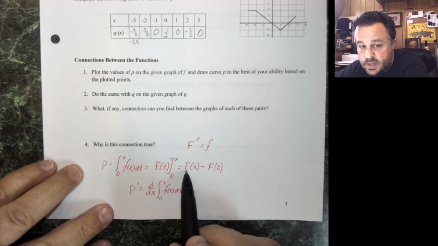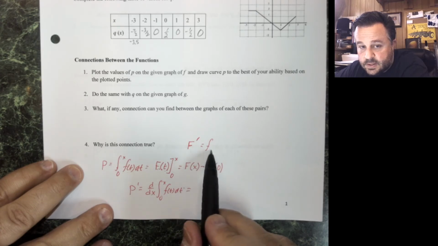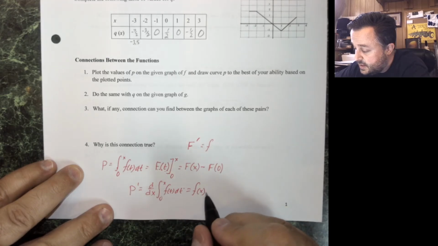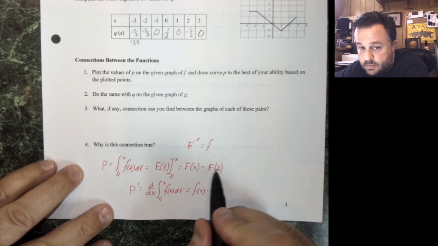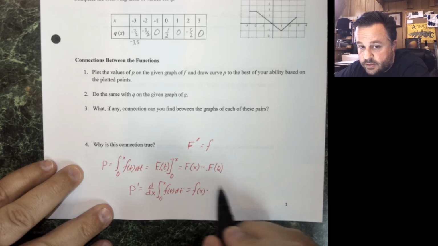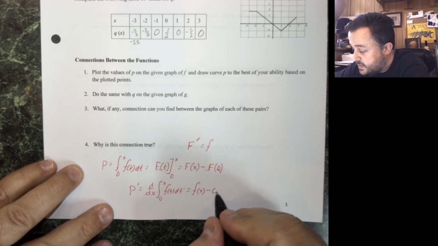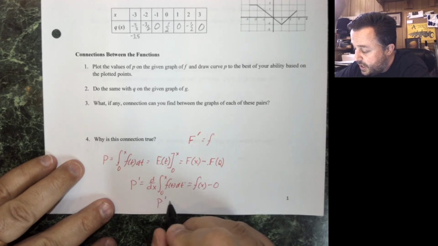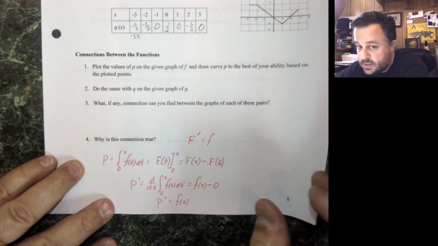But notice this, the derivative of big F of x is little f of x minus the derivative of big F of 0. Well, big F of 0 is just a constant, and the derivative of a constant is 0. So we're subtracting 0 in this case. So the conclusion is that p prime is equal to little f of x.